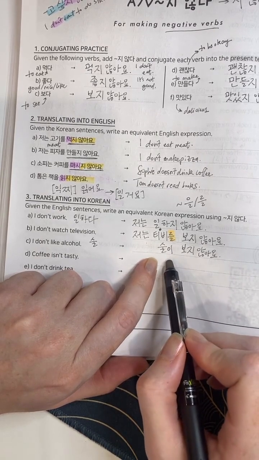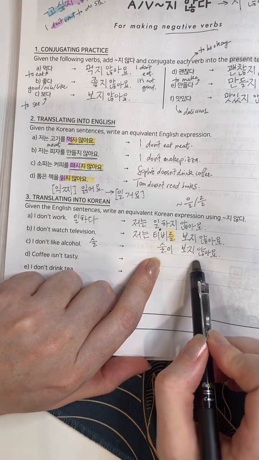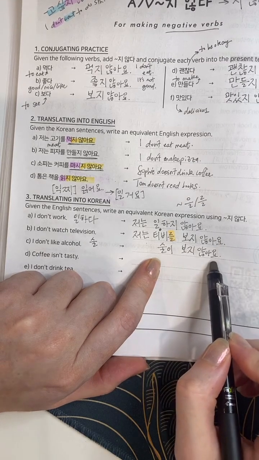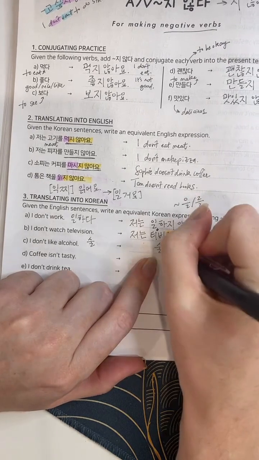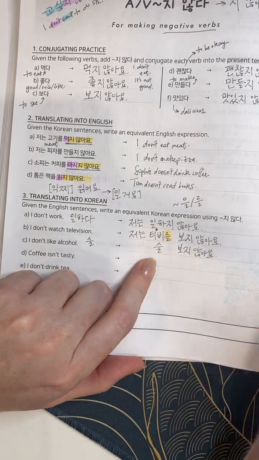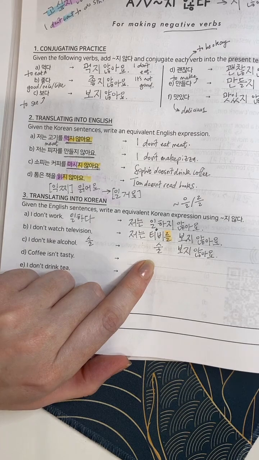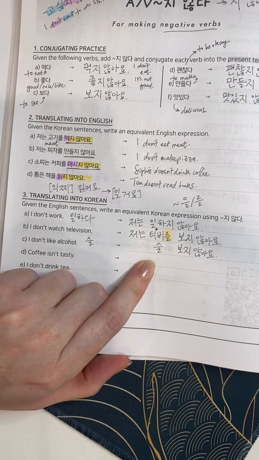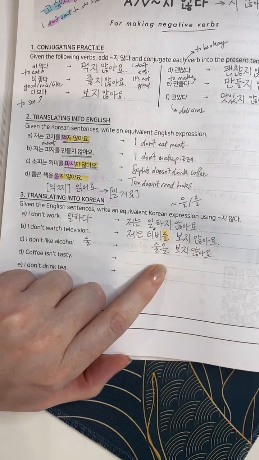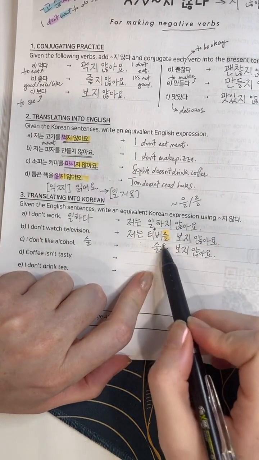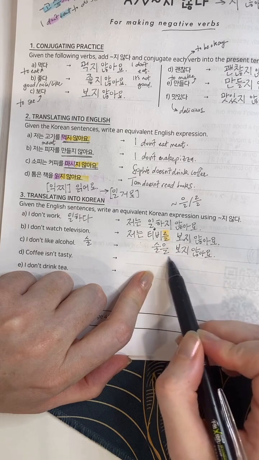It's the one doing the thing. So this literally means the alcohol does not see, which does not make sense, right? Because alcohol is an object that cannot see anything. It has to be the object particle. Why? Because it has to be the object of the verb.